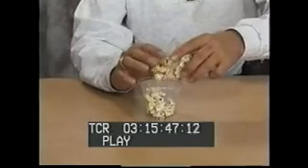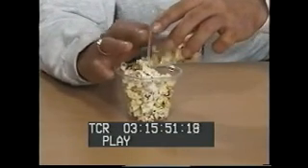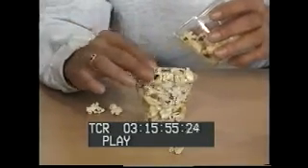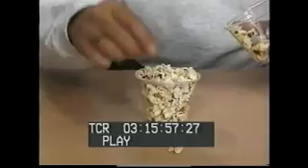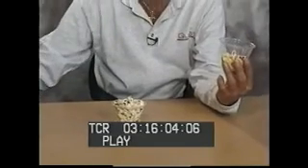Now let's disturb this by excavating it and see how many loose cubic yards it produces. Okay, we've got, for all practical purposes, a loose cubic yard, and yet we've got material left in our original container.